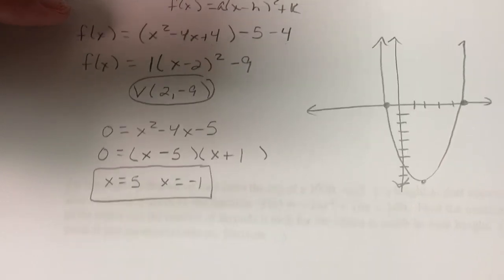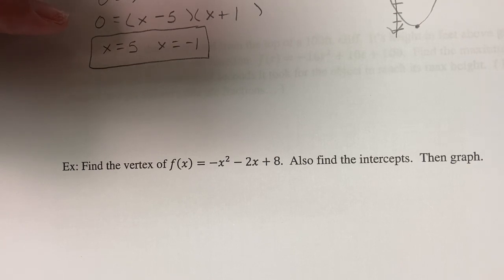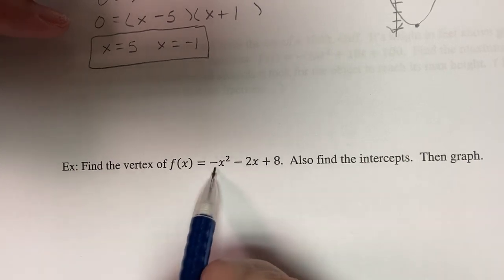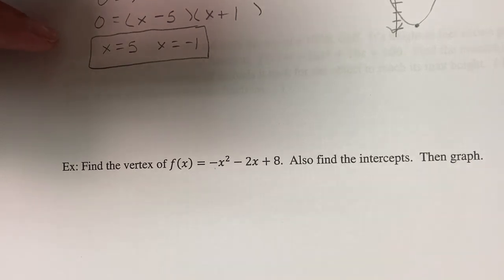All right, let's go down to the next example. Now, with this one again, I would suggest that you don't write it down the first time. Just watch as I do it, because this one's going to be a little bit different because of the -1 in front. And then you can replay it and write it down the second time.